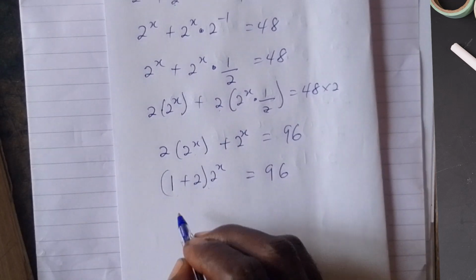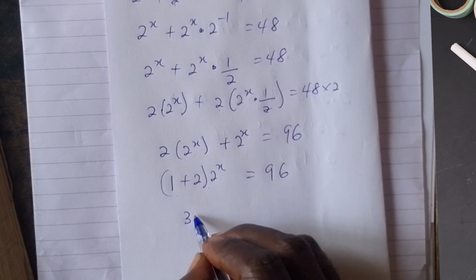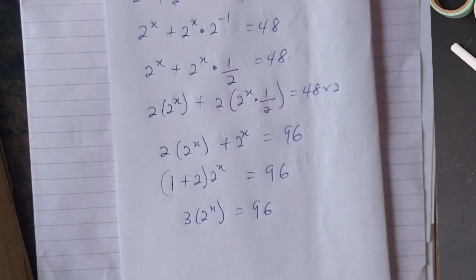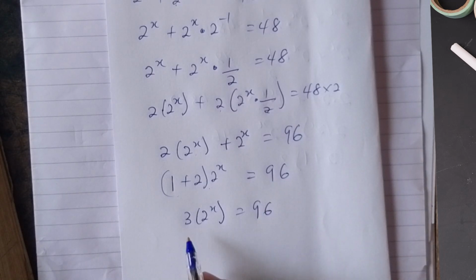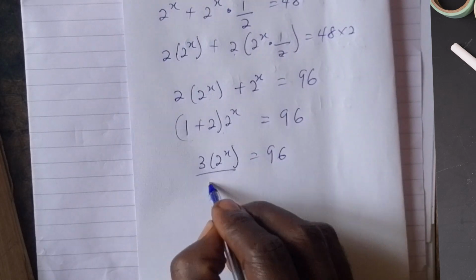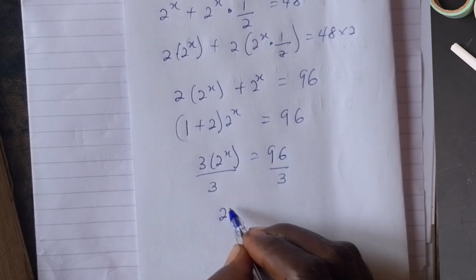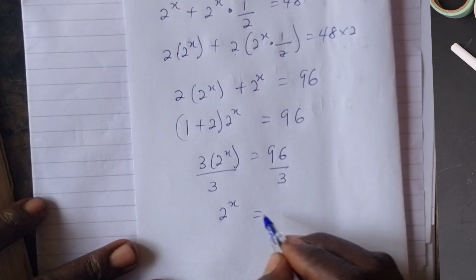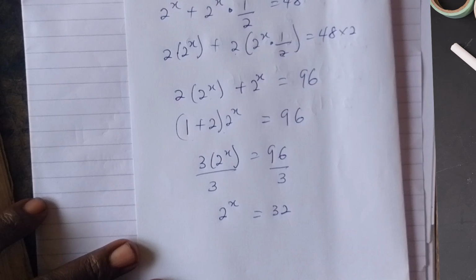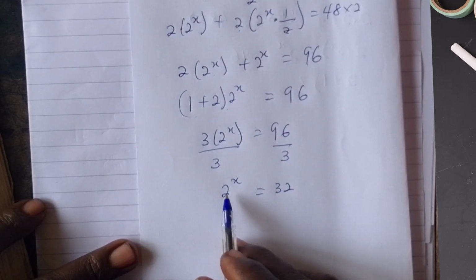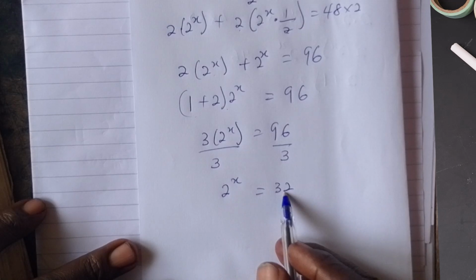1 plus 2, what are we getting? We are having 3 into bracket 2 to the power x equals 96. Now you clear the coefficient over here by dividing this side by 3, by 3. What is left? 2 to the power x will give us 32. That is, dividing 96 by 3, we have 32. Now I have 2 to the power x equals 32.